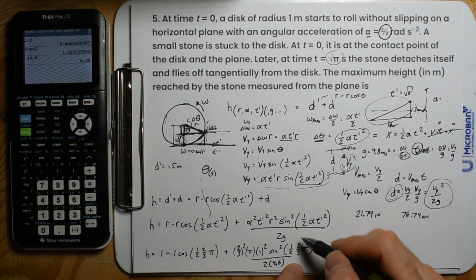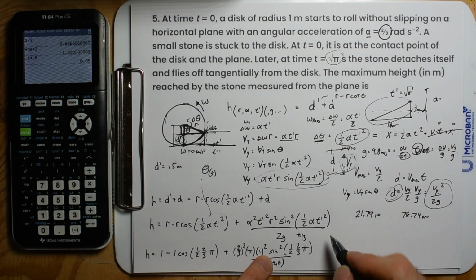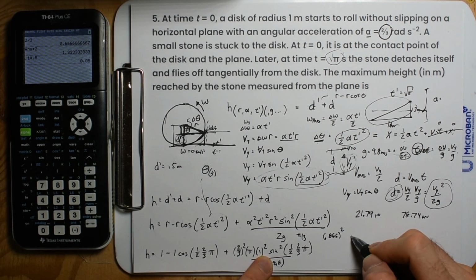So again, this is just pi divided by 3. This is sine of 60, and it'd be sine of 60 squared. So it'd be 0.866 squared, which is 0.75.